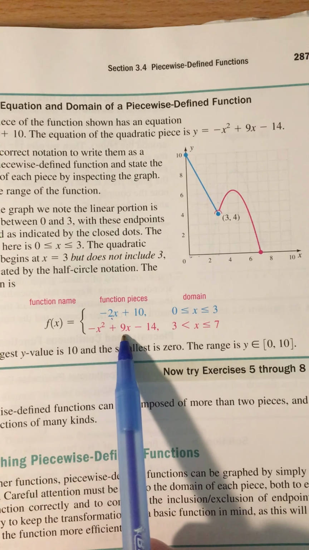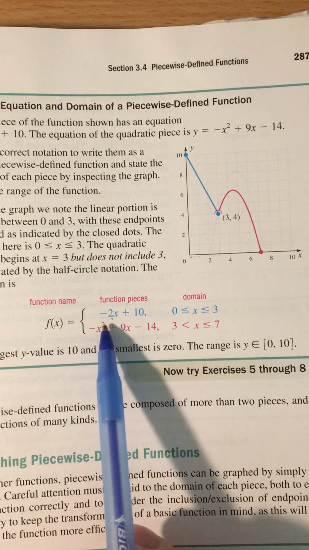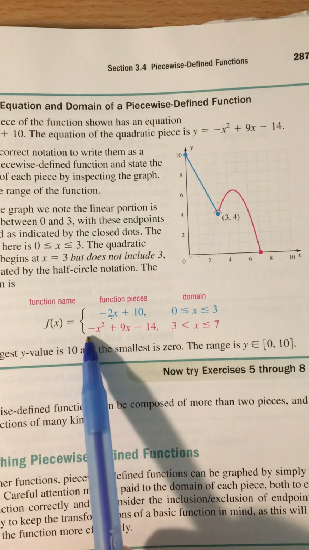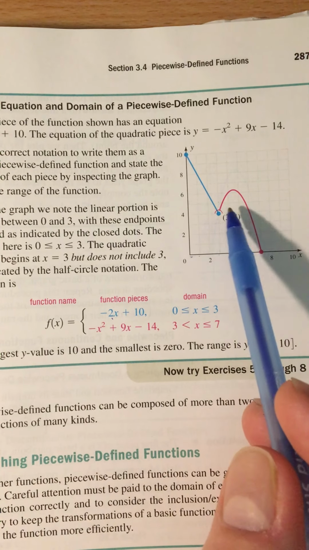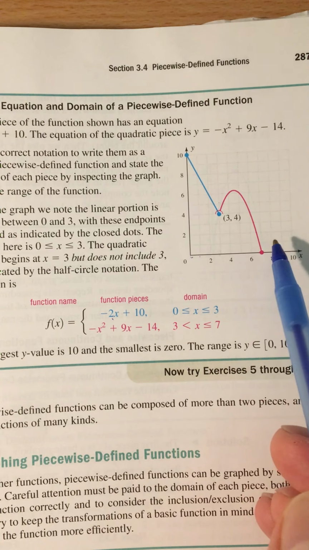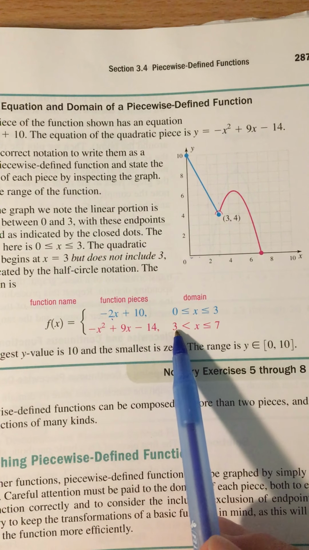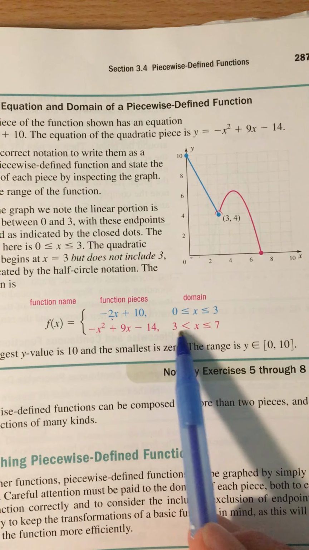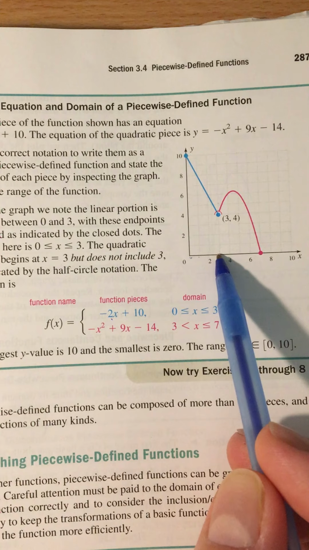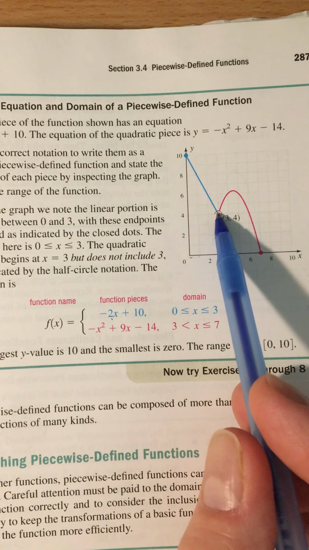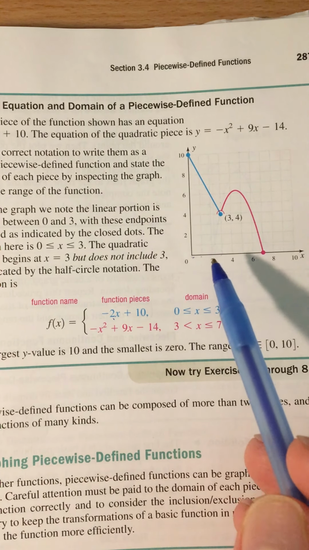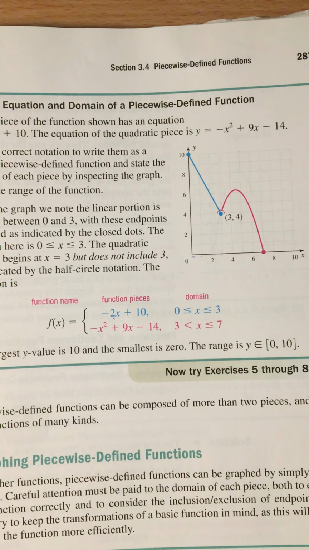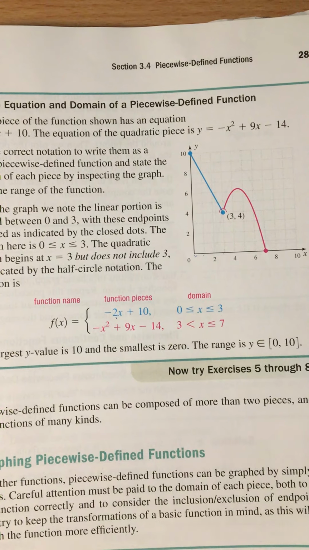Now this one is a quadratic function because the degree is 2 and the leading coefficient is negative. And so that's why the parabola is opening down. Notice the red part is opening down. And look at the domain. It's from 3 to 7. From 3 to 7. So that means starting here. So this part of the graph is erased. So that's an example of a piecewise defined function.